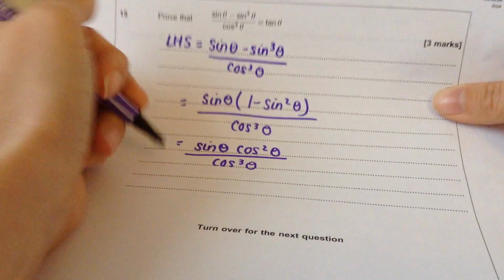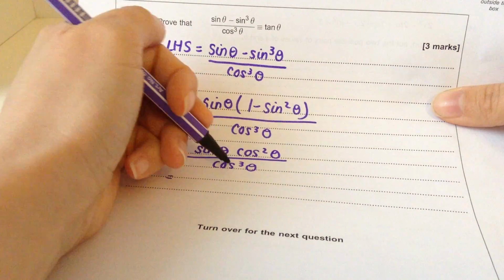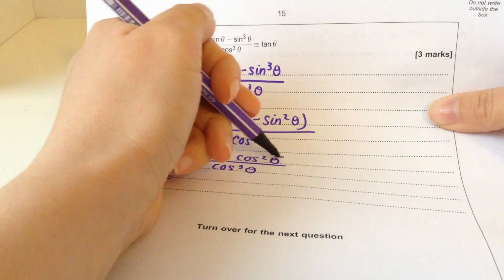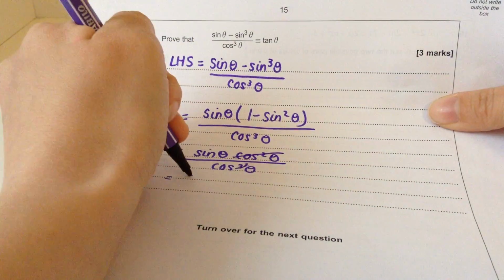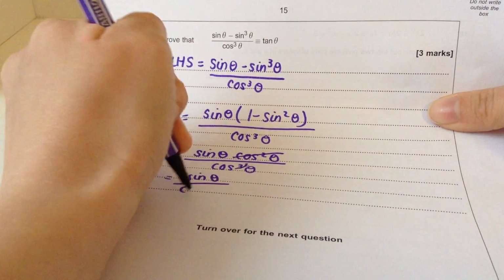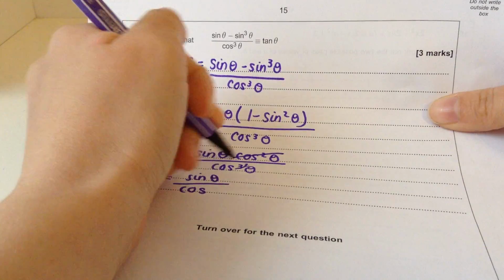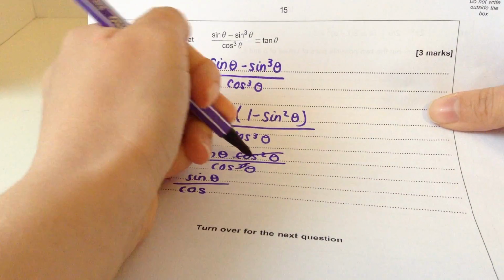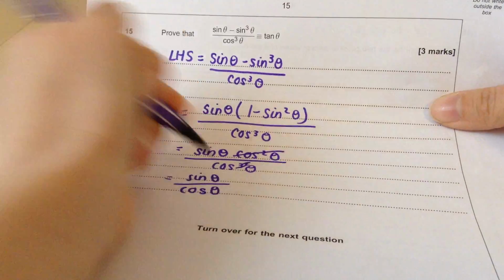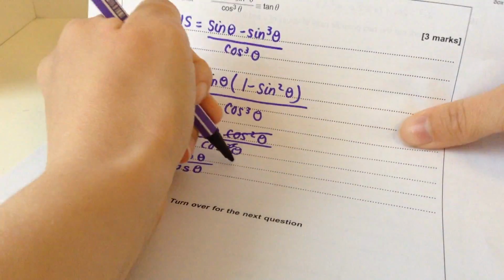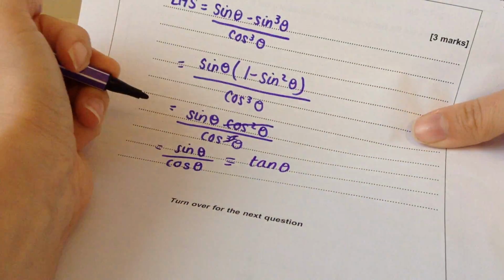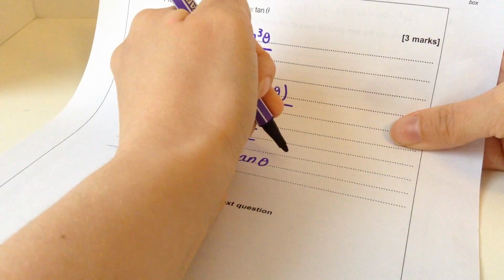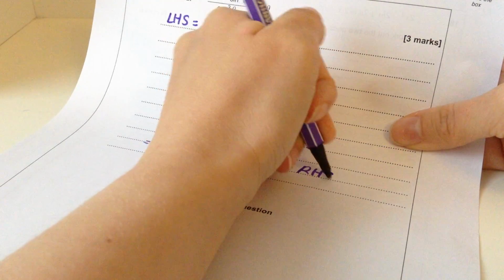Okay, and then I've got cos squared on the top and cos cubed on the bottom, so I can cancel cos squared with one of those. So I end up with sine theta over cos, with two of those, so I end up with just one left. So I get sine theta over cos theta, which equals tan theta, or is identical to tan theta in fact, which is the right hand side. So I have proved it.